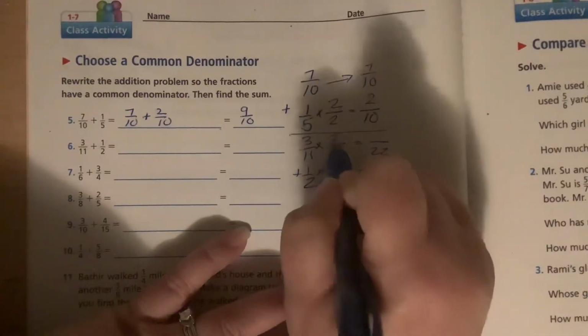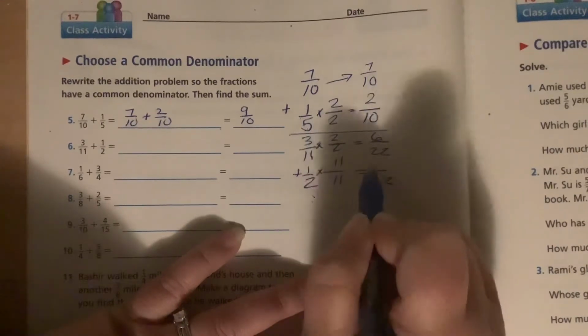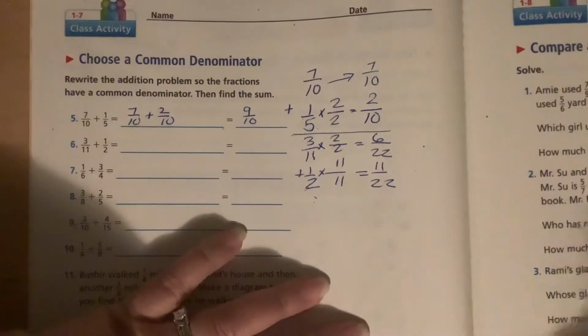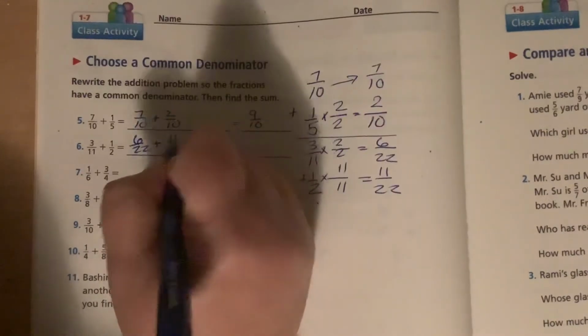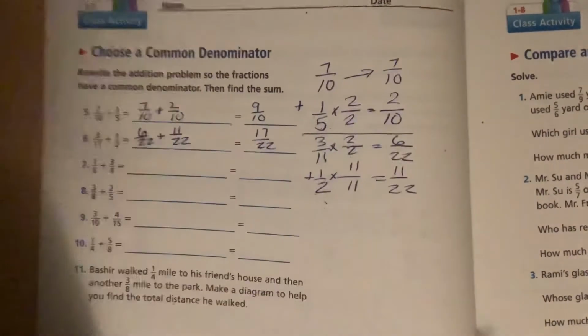So 3 times 2 is 6, that's 6/22, and then 1 times 11, so it's 11. So now we can add these pretty easily, and that is 6/22 plus 11/22. And that gives us 17/22.